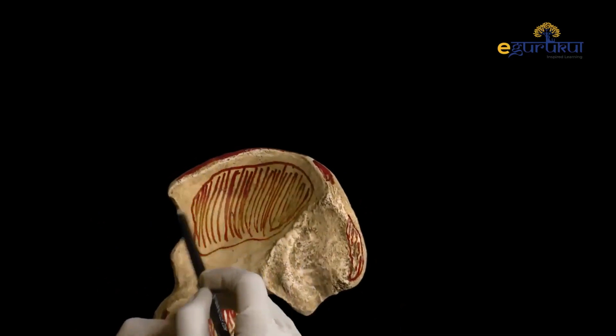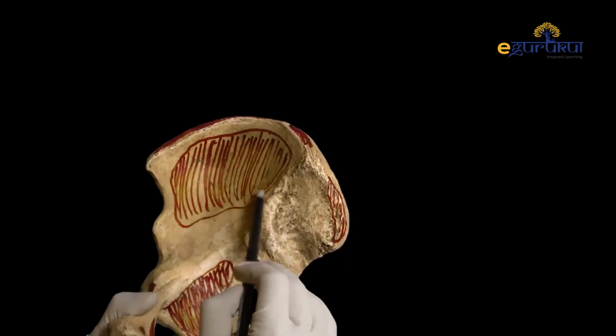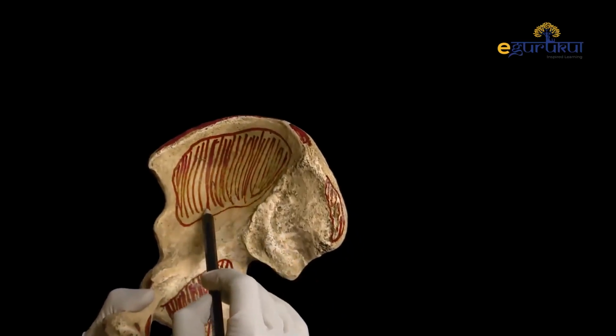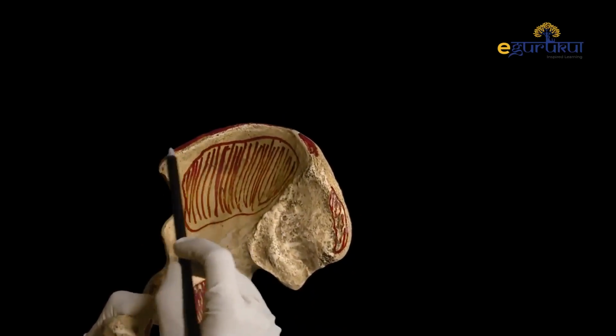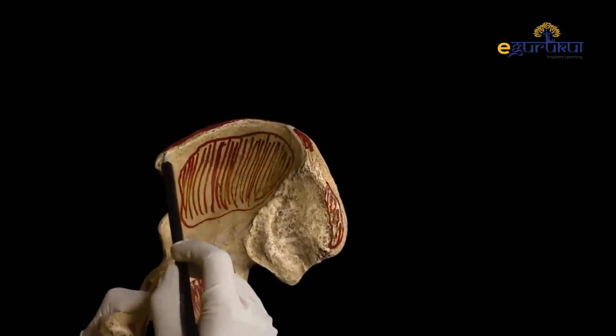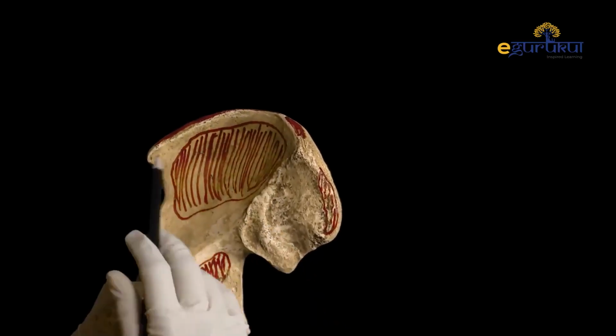The iliac fossa in its upper two-thirds will be providing origin to iliacus muscle, which will be covered over by the iliac fascia. That fascia iliaca or the iliac fascia will be attached to the inner lip of the iliac crest.